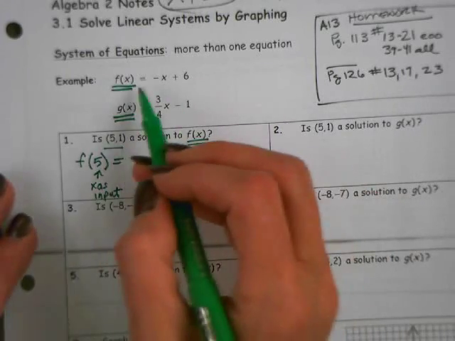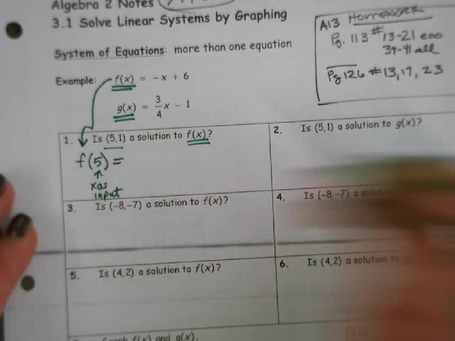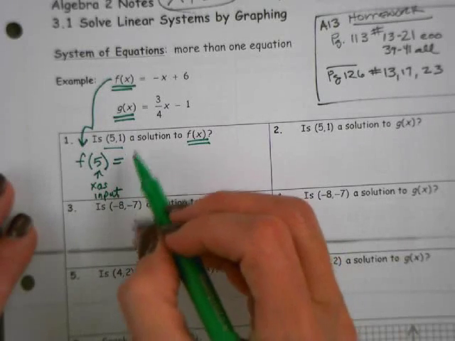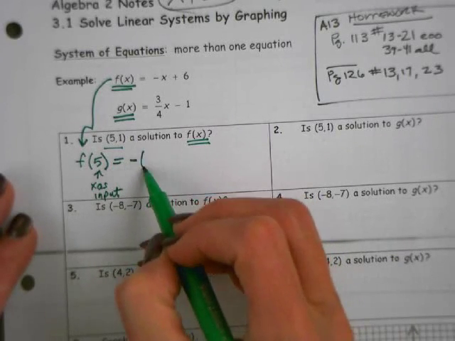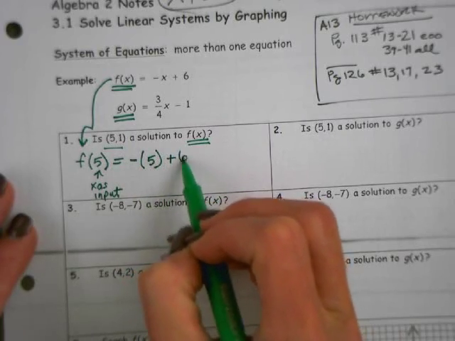So I'll plug it in. I'll use this f of x. That's my equation I'm using here. So that will be negative, plug in 5, plus 6.